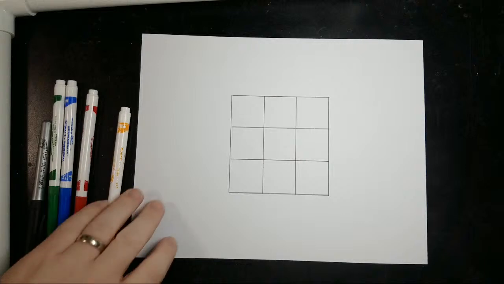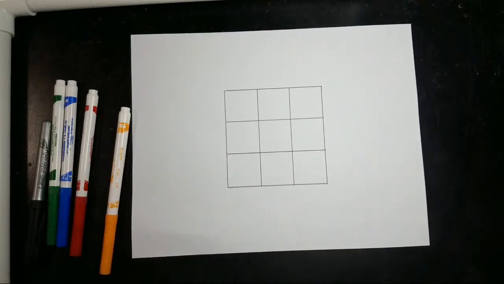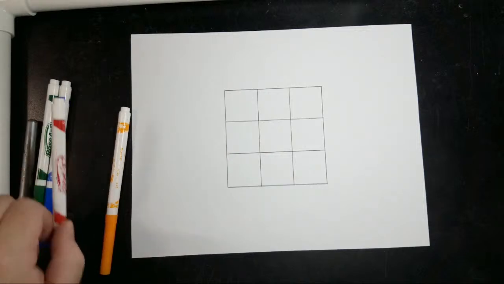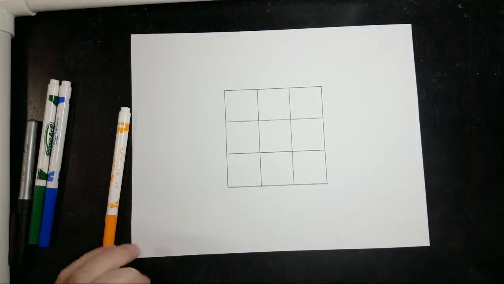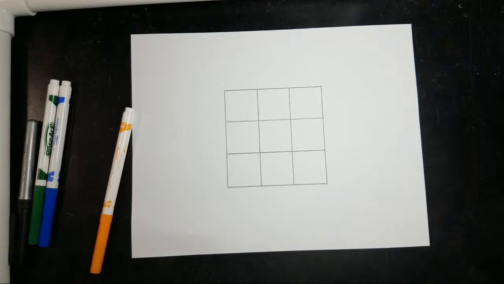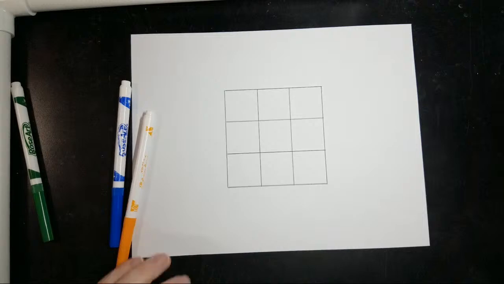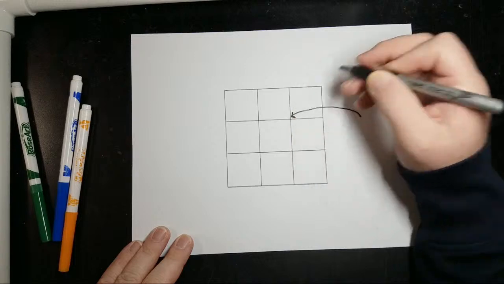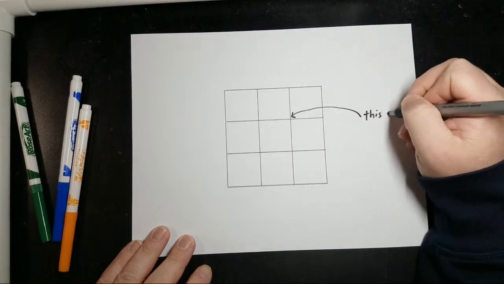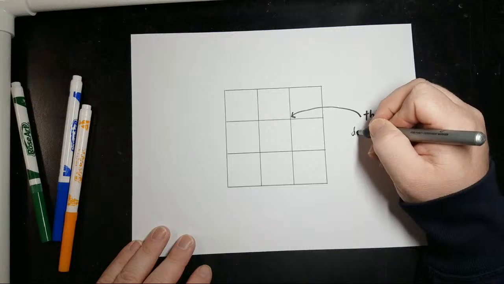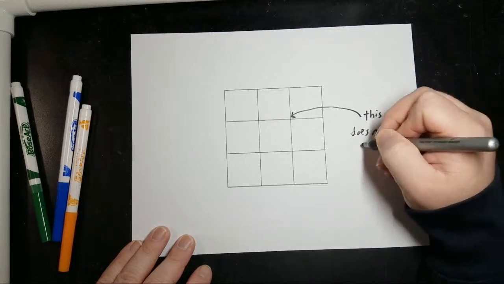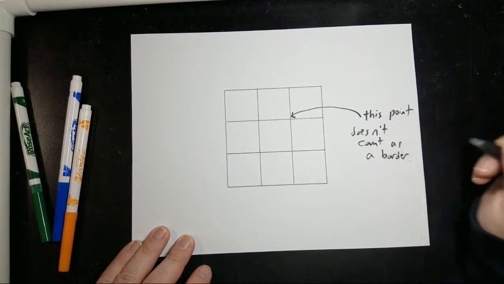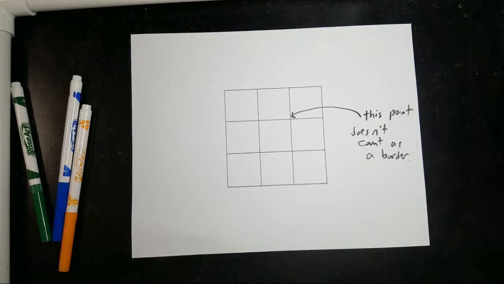Obviously, there's no real map in the world that represents this, but this could be like tables and seating arrangements and stuff like that. It doesn't really matter. But you could, if you wanted to, give this a shot. In fact, I would point out something very important here. Boom. This point does not count as a border. That point does not count as a border.